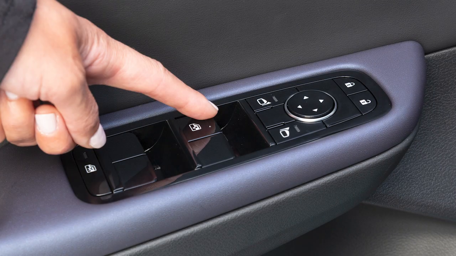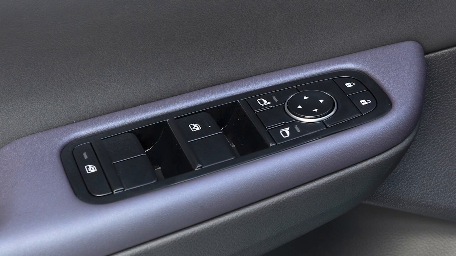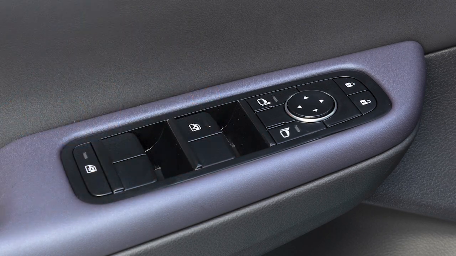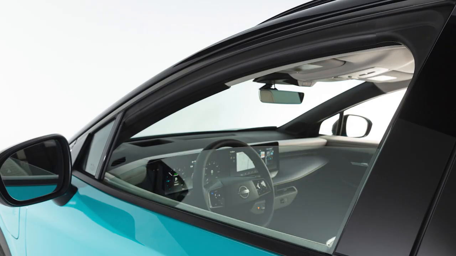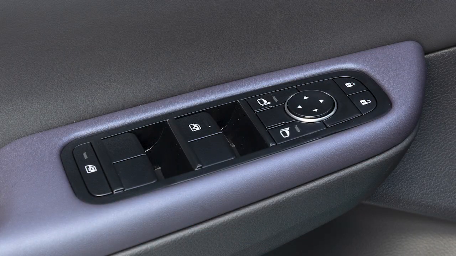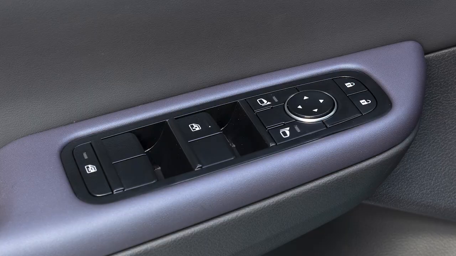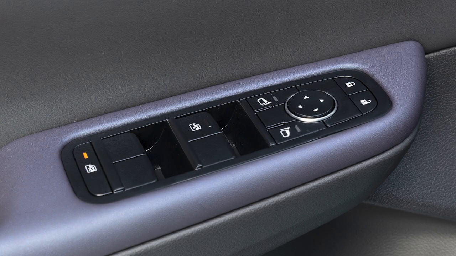To operate the automatic windows, push the switch down completely and release for the window to fully open. Pull the switch up to the highest position and release, and the window will close automatically. To stop the opening or closing of a window at any point, push or pull the switch in the opposite direction. Press the window lock button to disable the power window switches on the rear passenger doors.